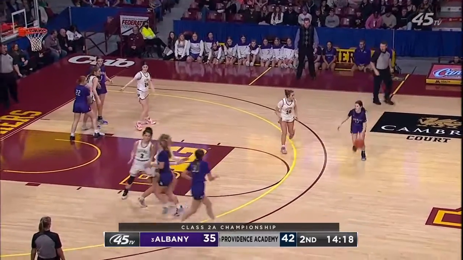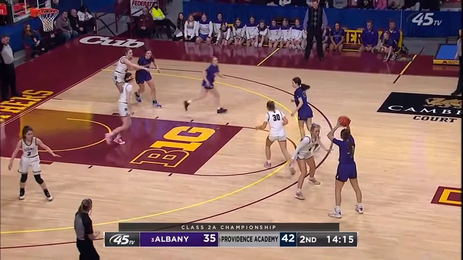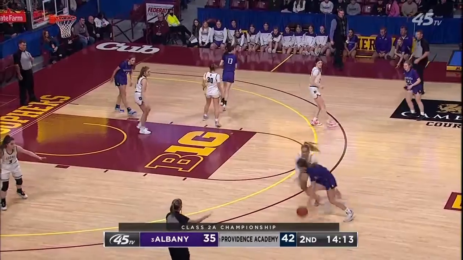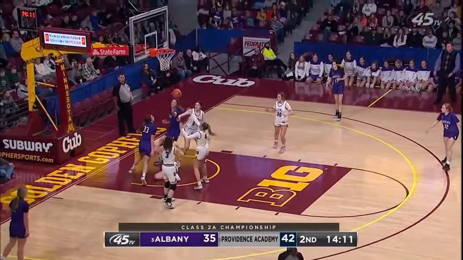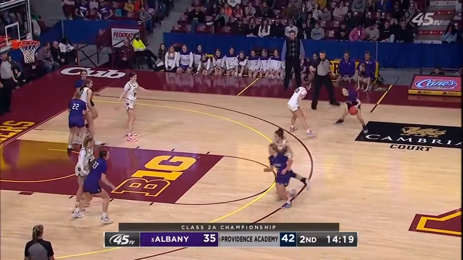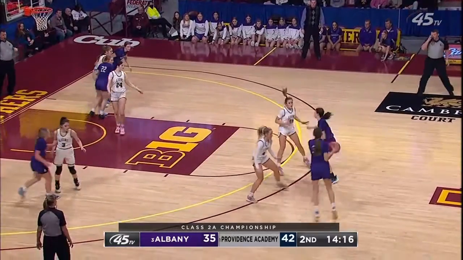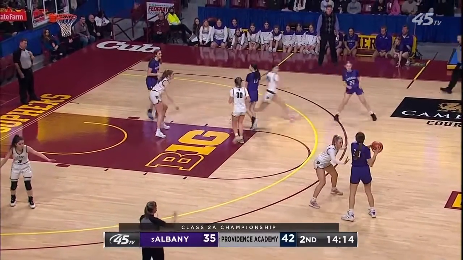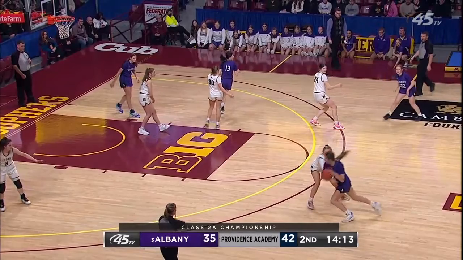If they do establish and it's in the restricted area and they're grounded at the time of contact, that needs to be called as a restricted area blocking foul. So let's really work on that, leads, and being aware of the secondary defender and what they can and can't do.